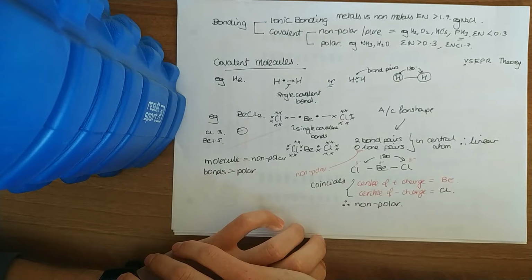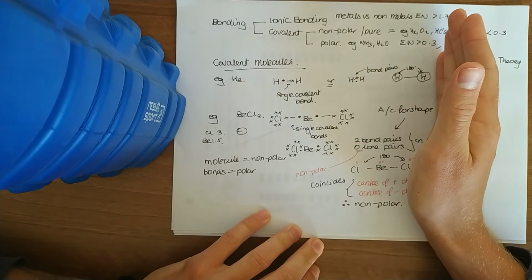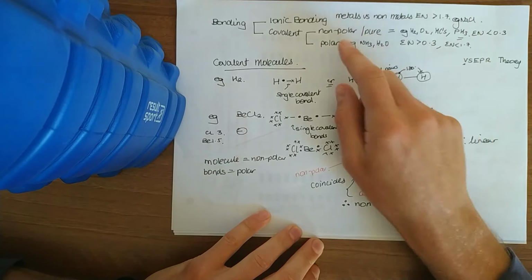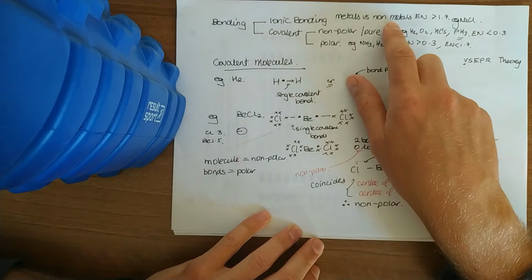So we're discussing bonding, and there's two types of bonding. There's ionic bonding and there's covalent bonding. Ionic bonding is when there's a transfer of electrons. It's between elements on the left hand side of the periodic table and the elements on the right hand side of the periodic table, and that is essentially your metals, like your group 1 or your group 2, and your non-metals, say your group 6 and group 7.